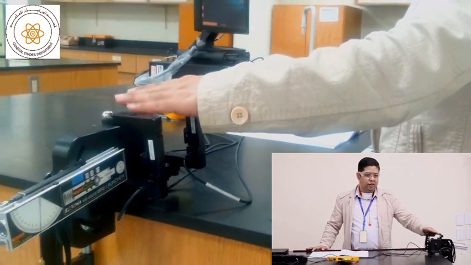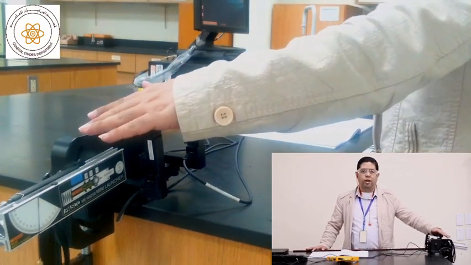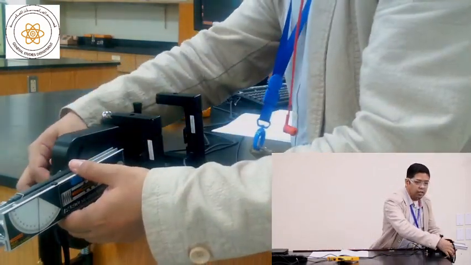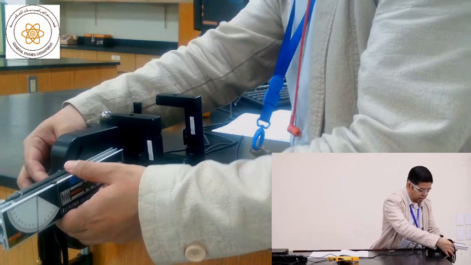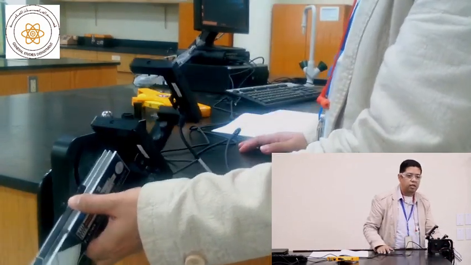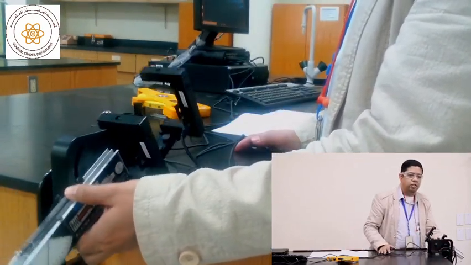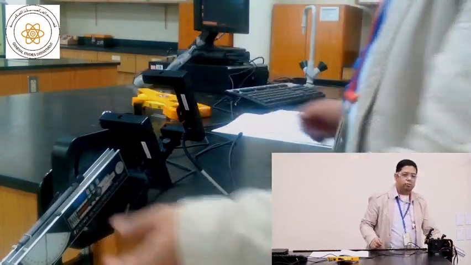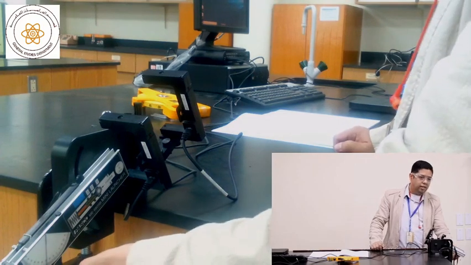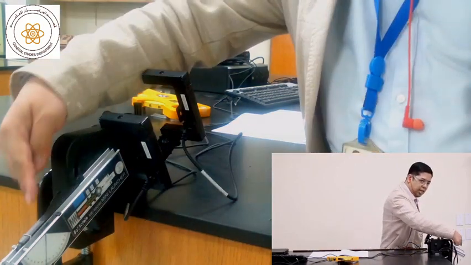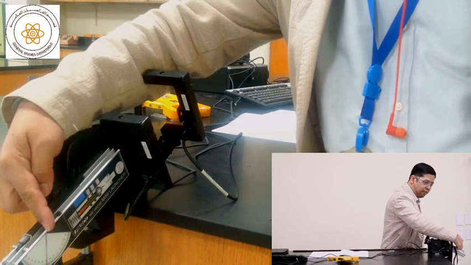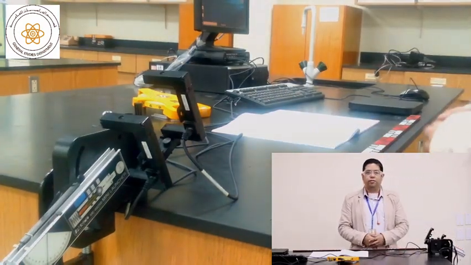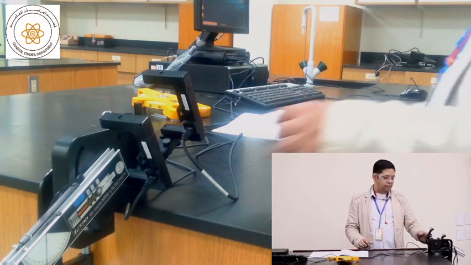I have here a projectile launcher where I can change the angle by loosening the screw at the back here and then rotating, thereby changing the launching angle. The angle is determined by this angle indicator, which is positioned at the back or at the end of the projectile launcher.